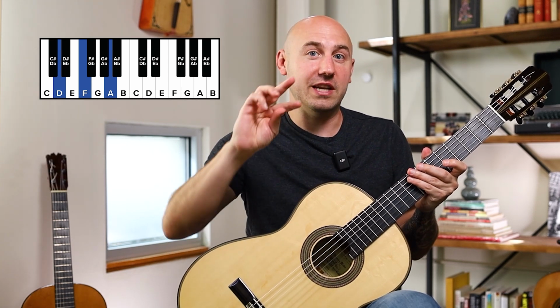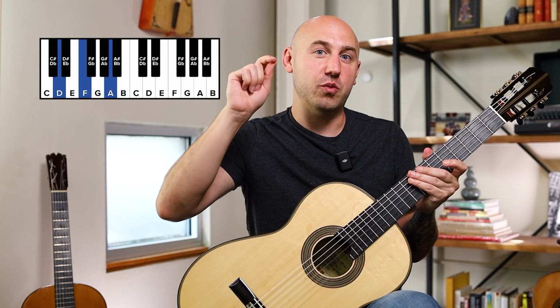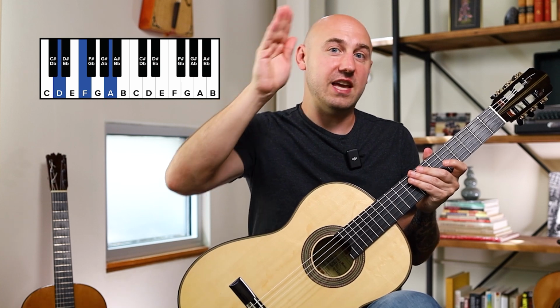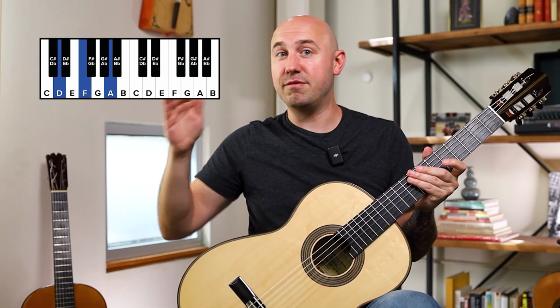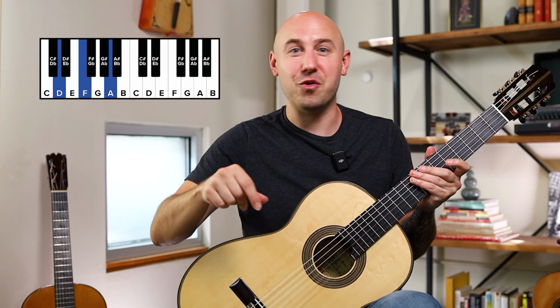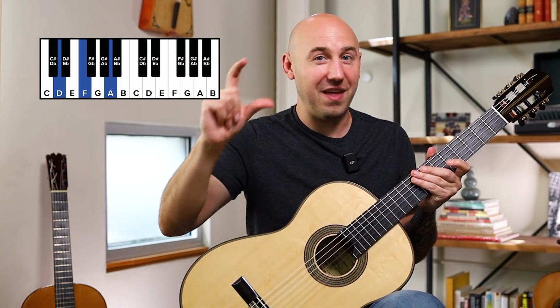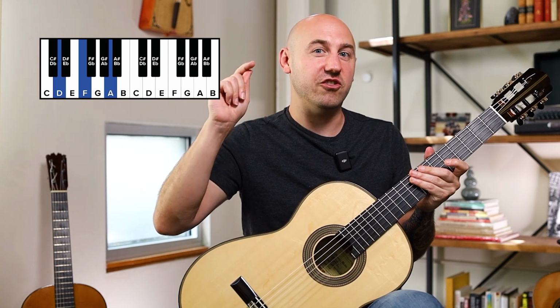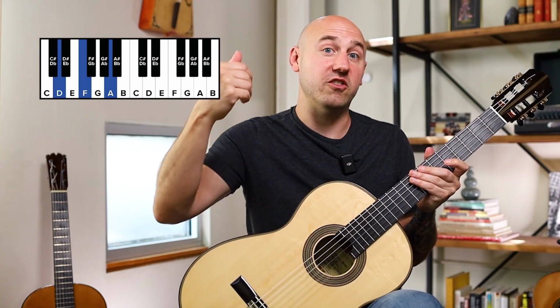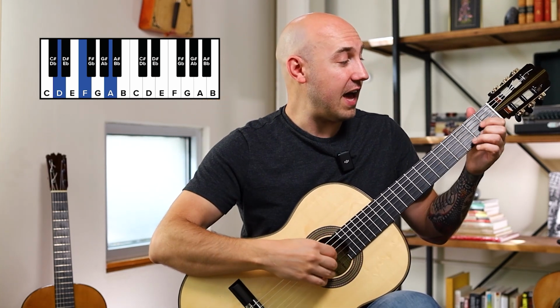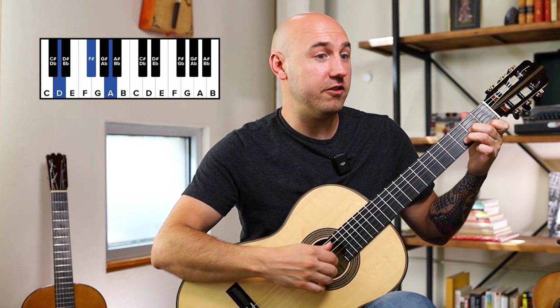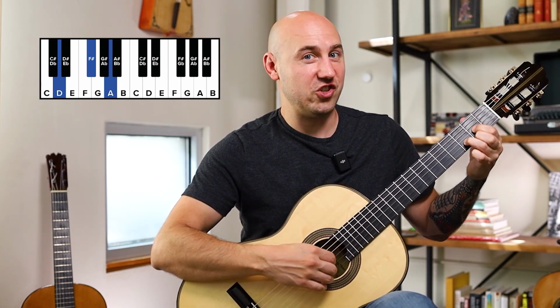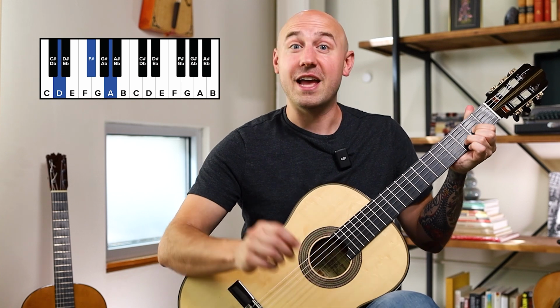But now we need to reverse it. That distance between D to F needs to increase. We can't make it D flat because we need a D minor chord, not a D flat minor chord. So that D can't change, the root can't change. We've got to increase the space away from D, which means that if we need to go from F to F sharp, F sharp. And that's all you have to do.